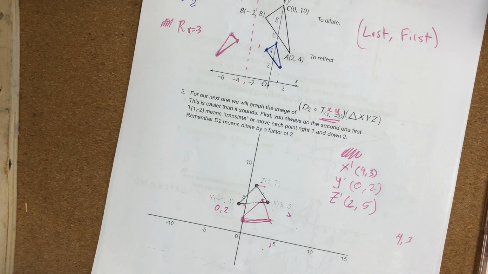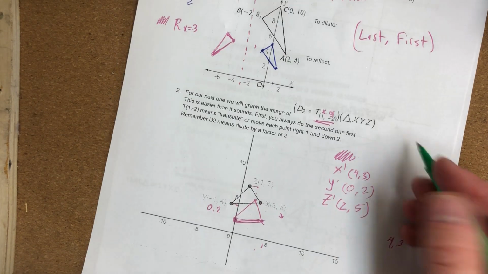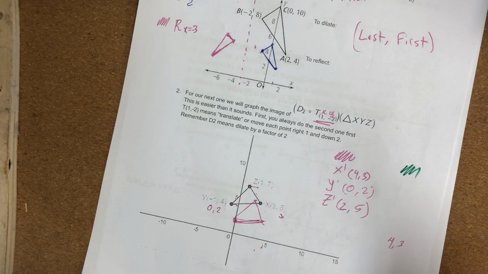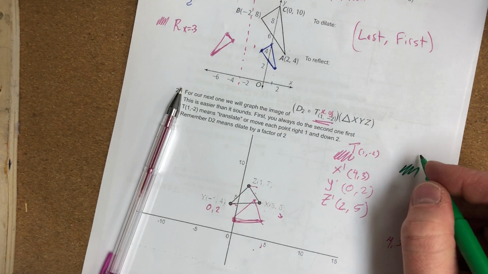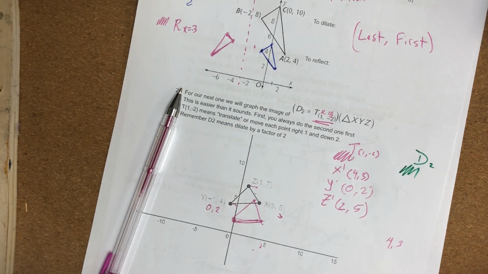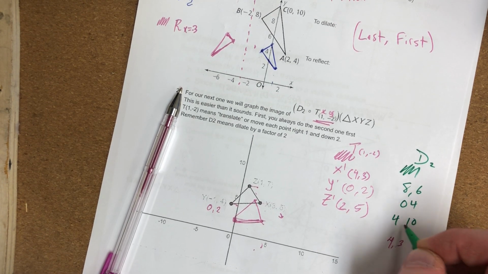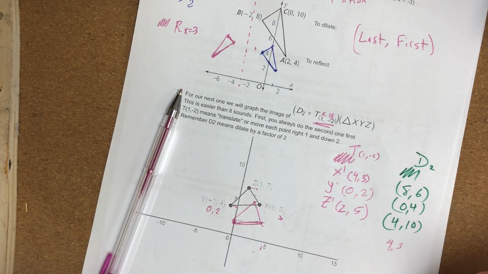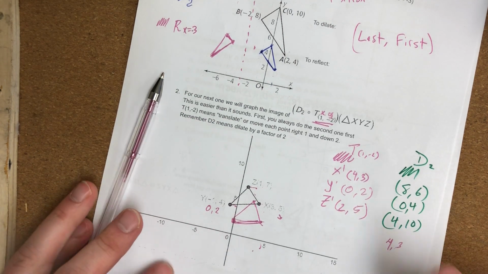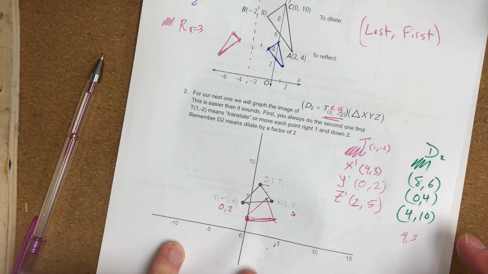And now we're going to dilate that by a factor of 2. So one way I could do that is count the spaces and then double the countings. This is T1, -2. This is D2. Take all these numbers times 2. 8, 6, 0, 4, 4, 10. And I could plot those points. Depending on what the question is, I can either plot the points or I could just write them down. It really just depends on what kind of question I'm being asked.